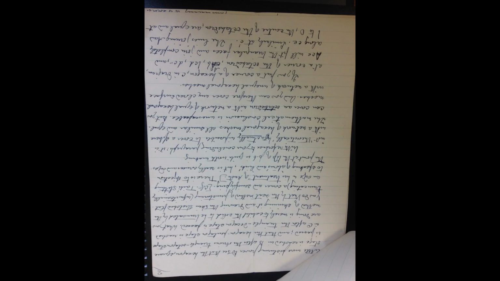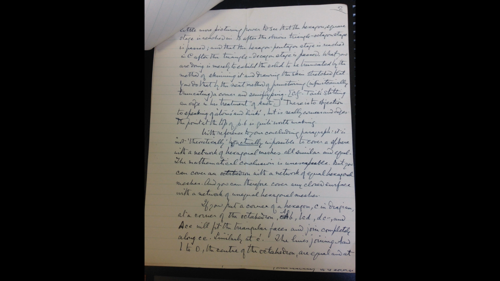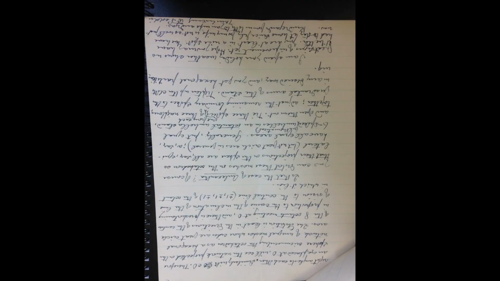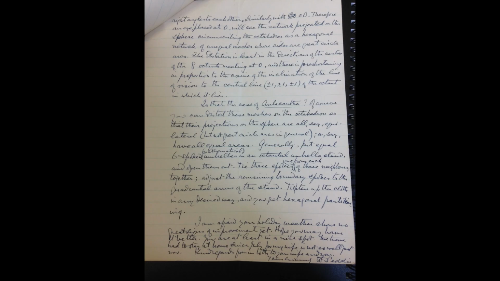Okay. Actually impossible to cover a sphere with a network of hexagonal meshes all similar and equal, you don't say. The mathematical conclusion is something inescapable. But you can cover an octahedron with a network of equal hexagonal meshes, not too surprisingly. Therefore, you can close any closed surface with a network of unequal hexagonal meshes. Yes, indeed. That's how computer graphics works today, in a sense, except they're triangular meshes which are dual to those. Okay, not too exciting here.